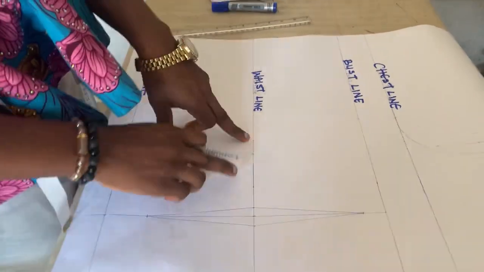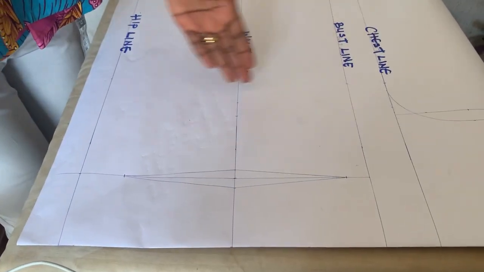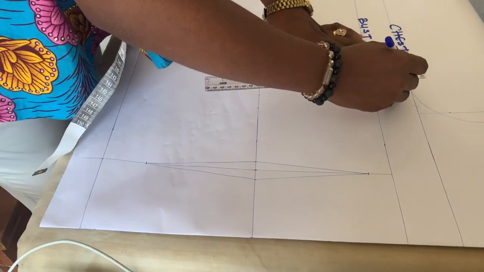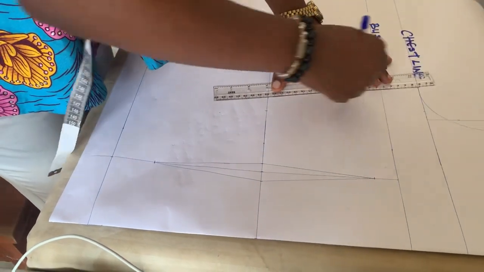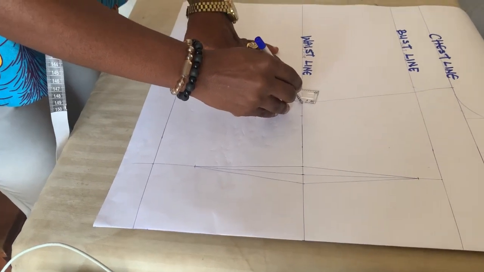So now I've gotten out my waistline and my chest line. So I'm just going to be connecting these lines together. I'm going to be connecting my chest line to my waistline and down to my hip line.